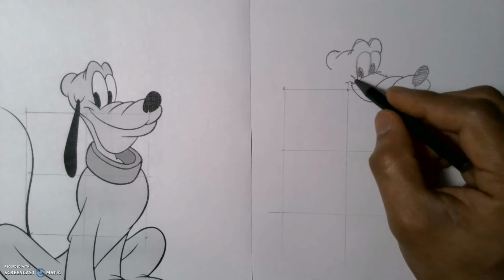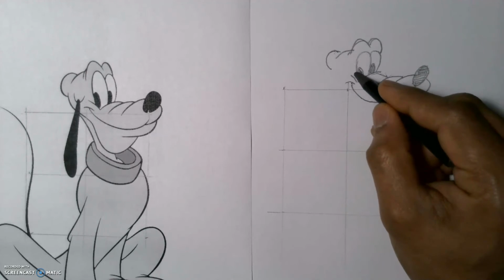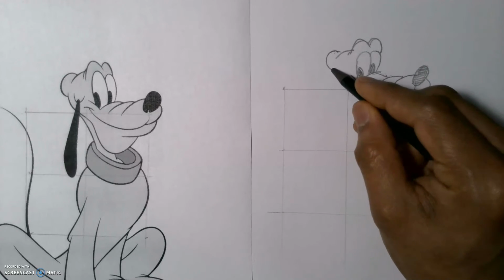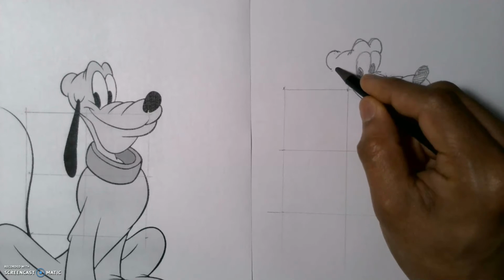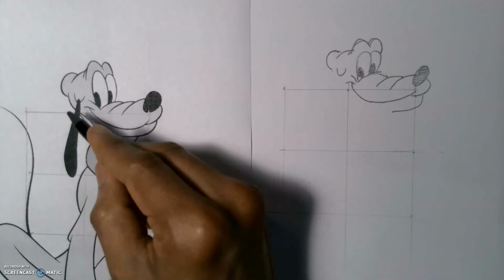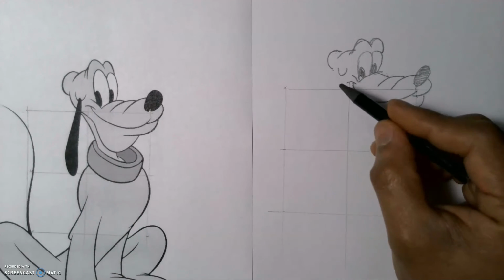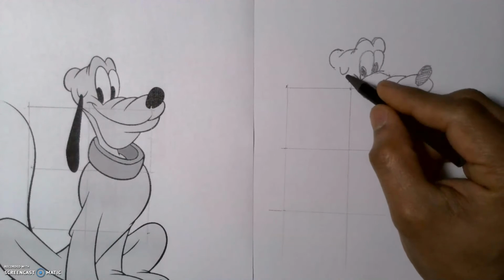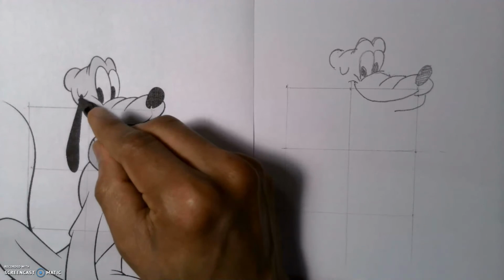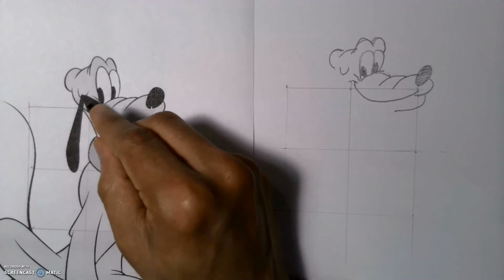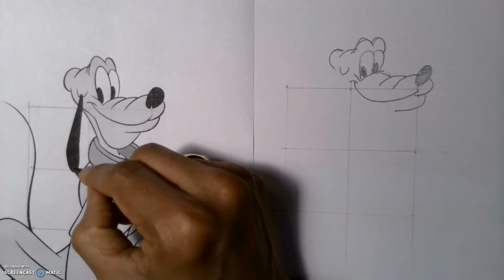Now over here, right beside the eyes and below this bump part is a small U shape. That is this part here, the U shape. And see that there is the ear that hangs right here, and it touches almost this line.